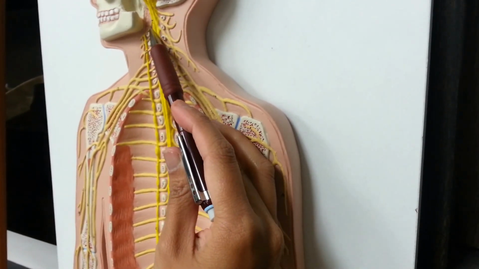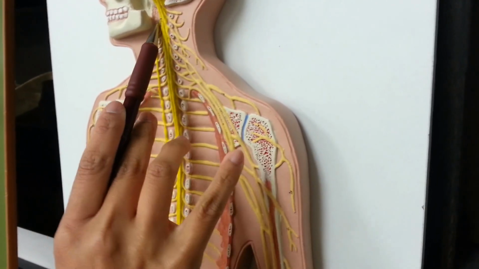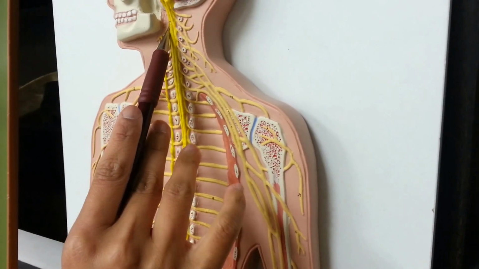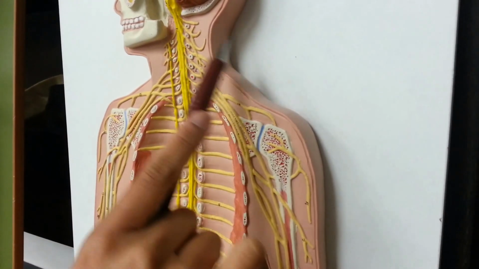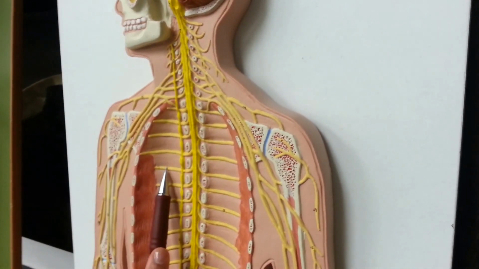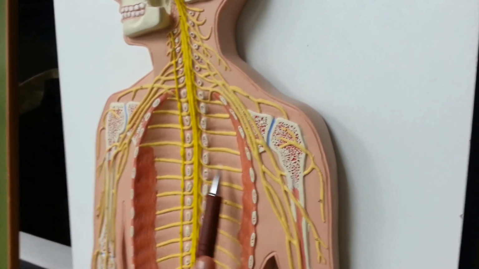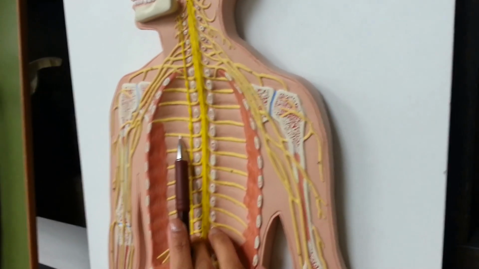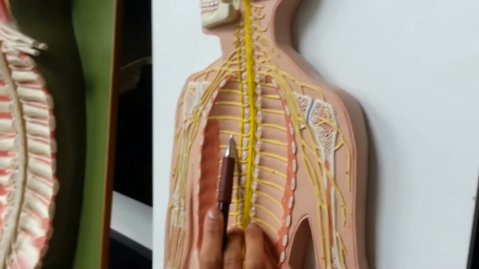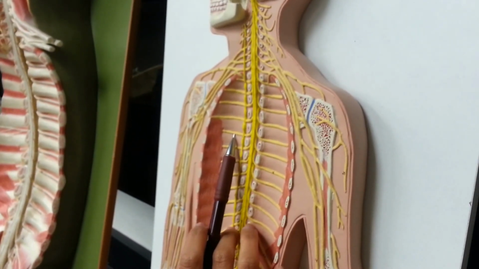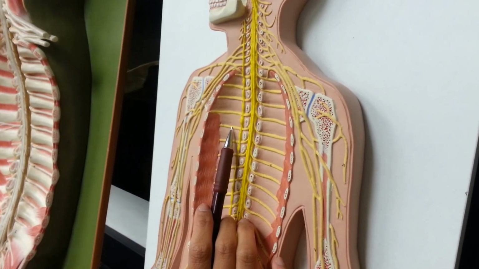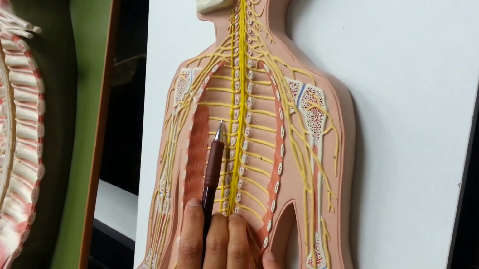Now on this model on the right side, you don't have C1. It starts with C2. So careful with this model. Even if they label here, start counting on the other side and just compare it side by side. Because we ask you, let's say, what is this spinal nerve? What number? Even for me, I can't identify it because they all look the same. So it's just best to count.